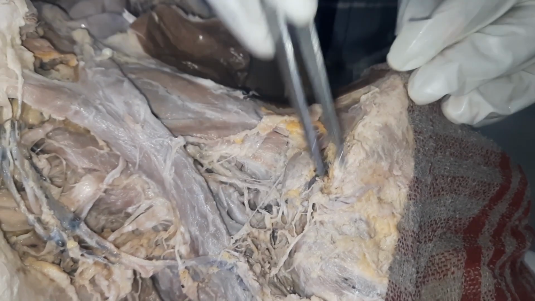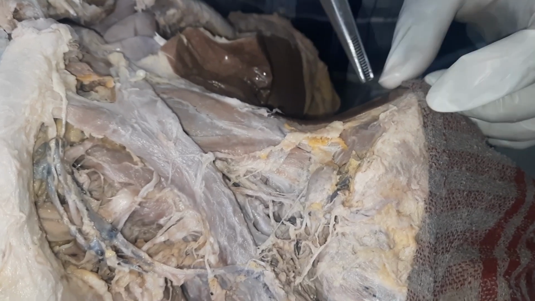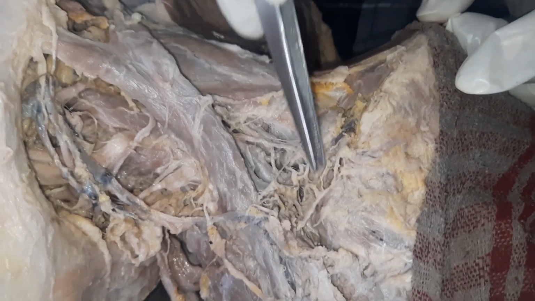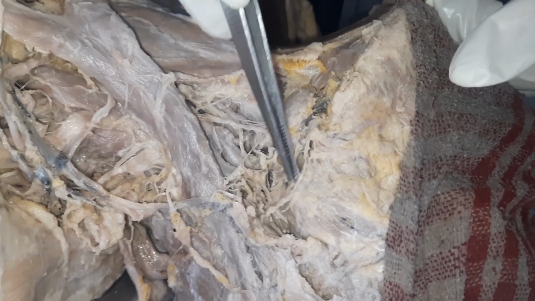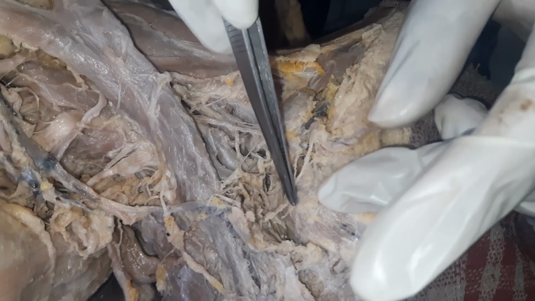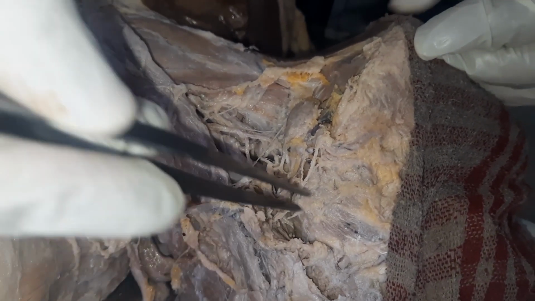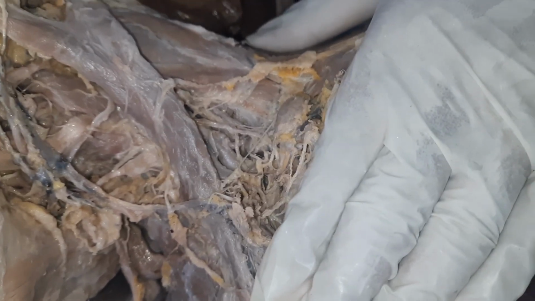Now we will see the anterior triangle of the neck. So anterior triangle, the base of the anterior triangle is by the lower border of the base of the mandible, also a line joining from the angle of mandible to the mastoid process, that is the base of the anterior triangle.